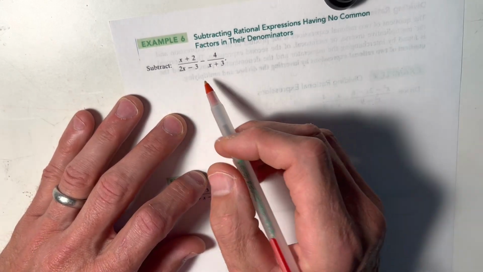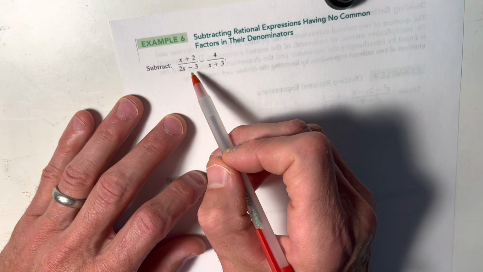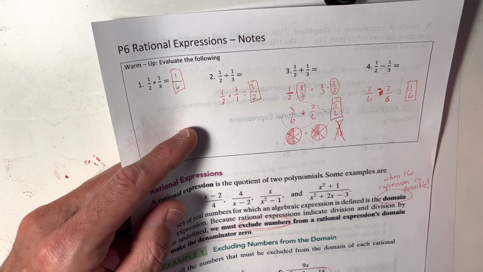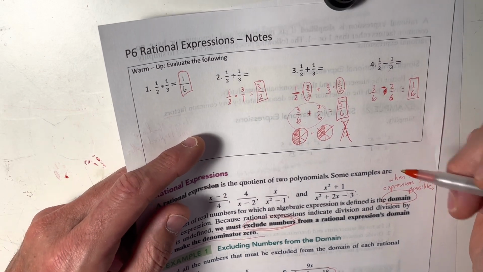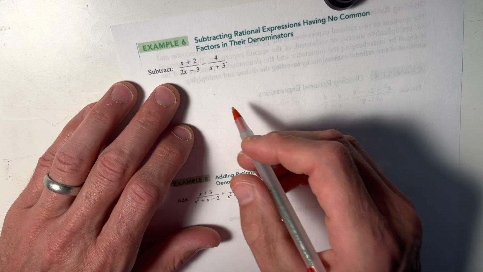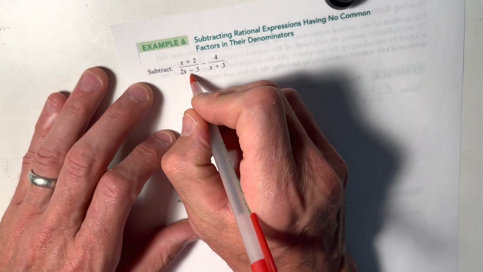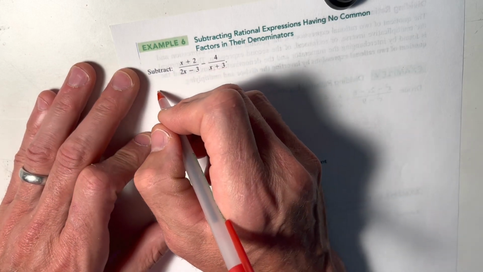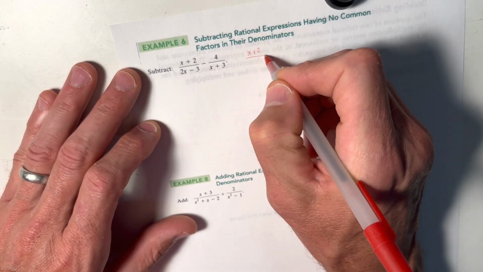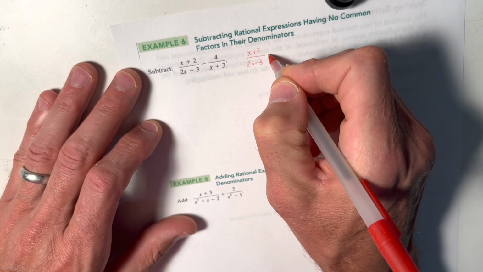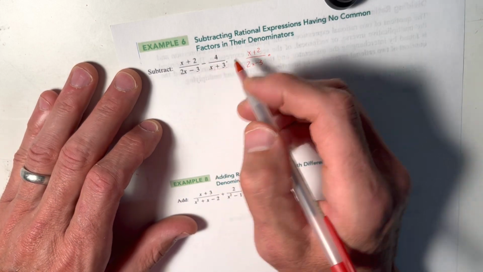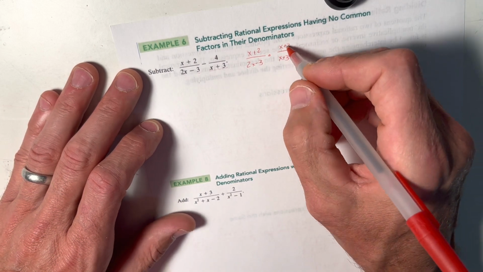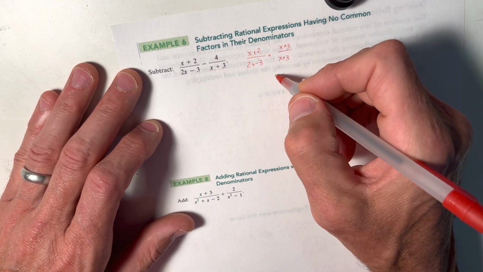And what we need to do is multiply by that fancy 1. Remember how I said we're multiplying here by 3 over 3 and here by 2 over 2? Well, I'm going to do the same thing, but just with my algebraic expressions. So here, I have 2x minus 3 and x plus 3. I have to multiply those two things together. So in my first term, I've got x plus 2 over 2x minus 3. And I have to multiply that by a fancy 1 where x plus 3 is my fancy 1. x plus 3 over x plus 3. See how that's the same thing top and bottom? So that's really just a 1.